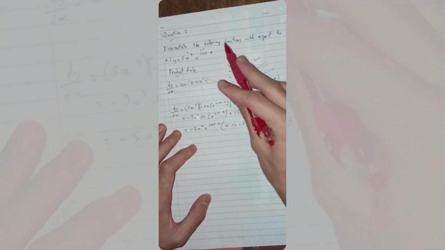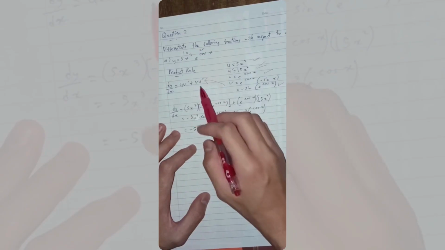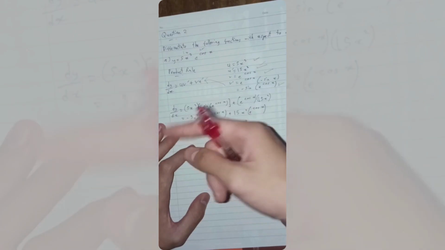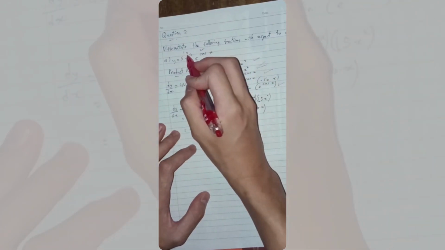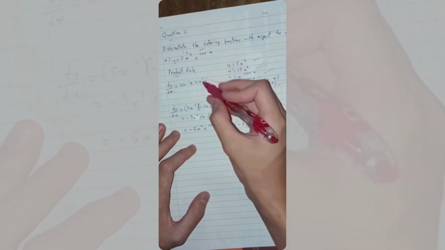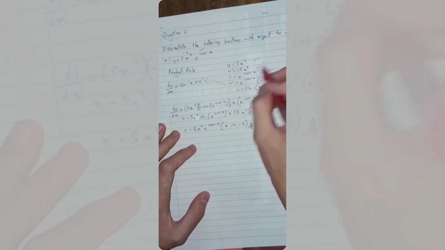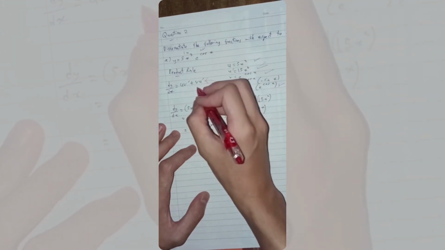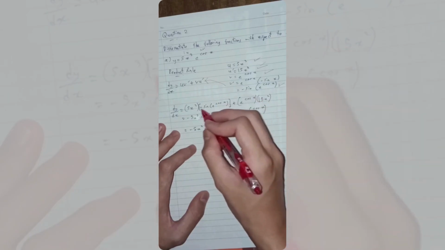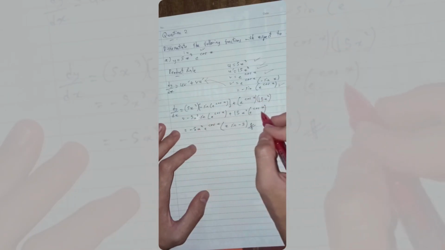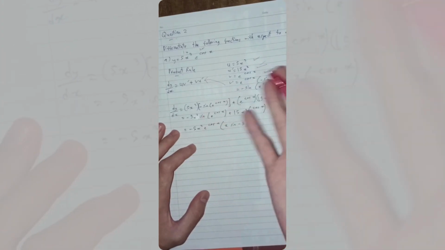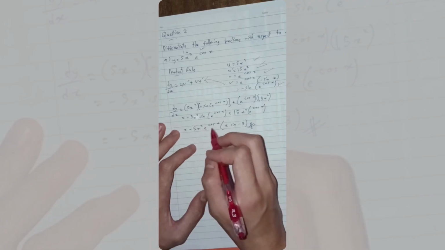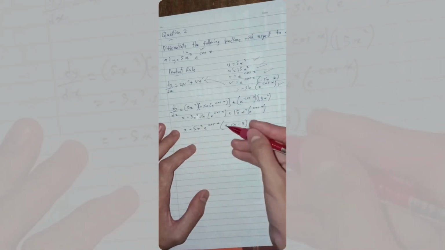Question 2. Differentiate the following function with respect to x. Question A. We use the product rule. Why do we use the product rule? Because there is more than one function in this question, which is the first function and the second function. We find our u prime, v, and v prime, and then we substitute all of this into our formula. After we substitute into the formula, we will get this, and after that, we can simplify it by factorizing negative 5x squared e to the power of x cos x, and you will get this as a result.